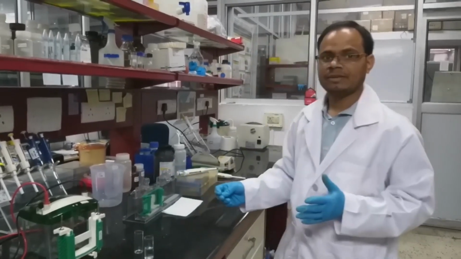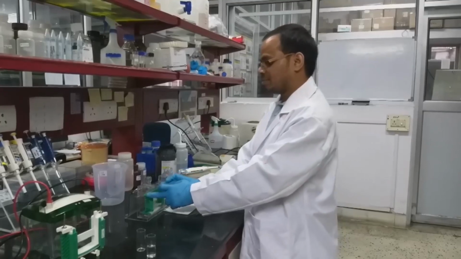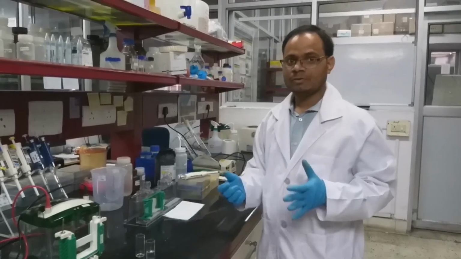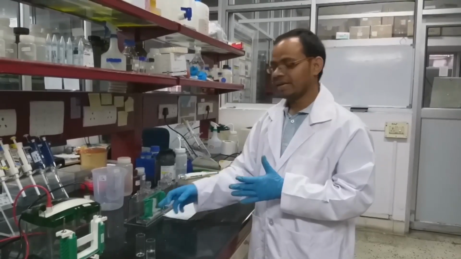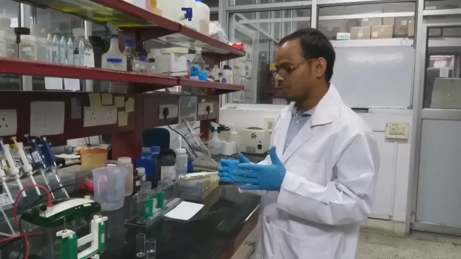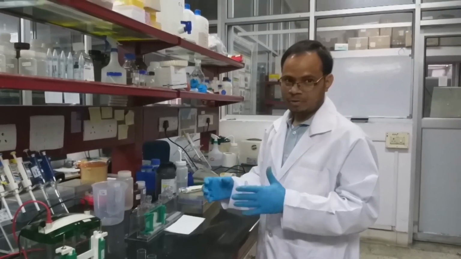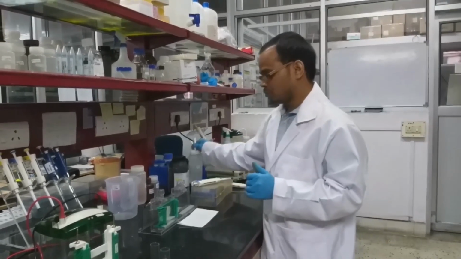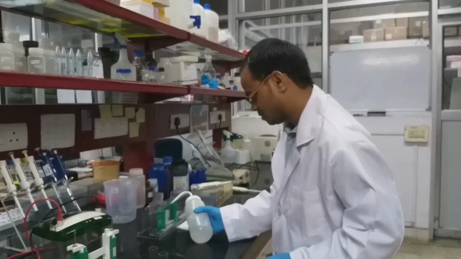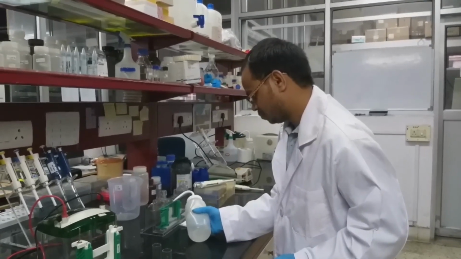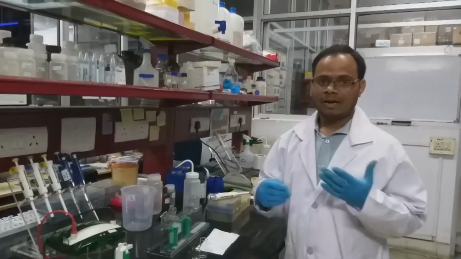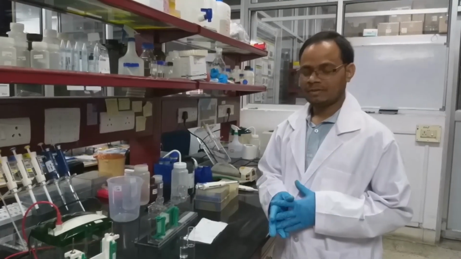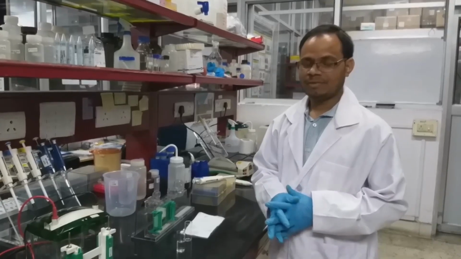So we have to check that we perfectly set up this one, then there should not be any leakage. But if there is any leakage, your resolving gel may leak out and you will get nothing. So in that case, we have to check it prior to pouring the gel, whether it is okay or not. So I am going to use milky water, after checking the gel, whether there is any leakage or not. So we moved forward for preparing a resolving gel.